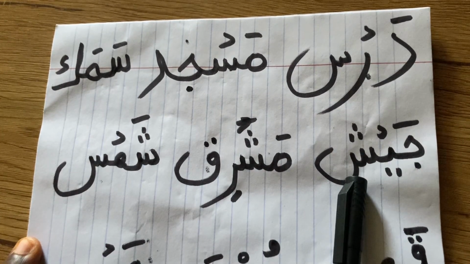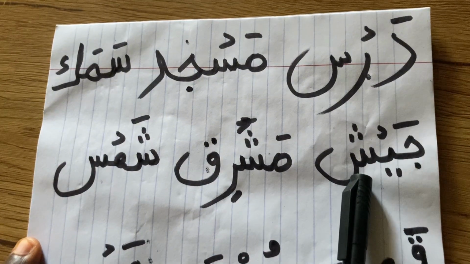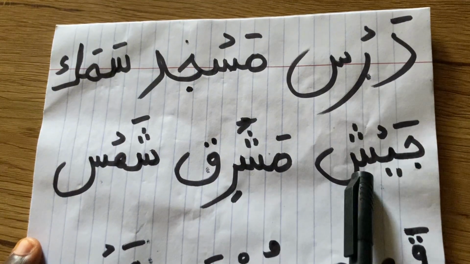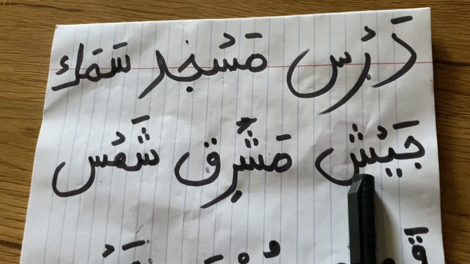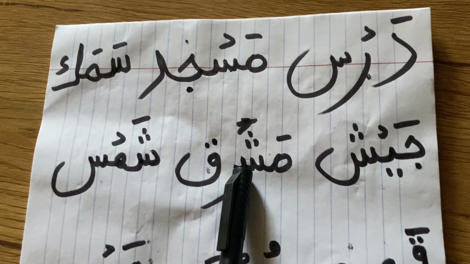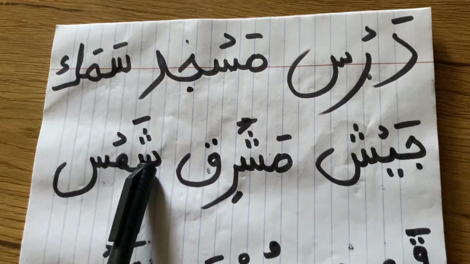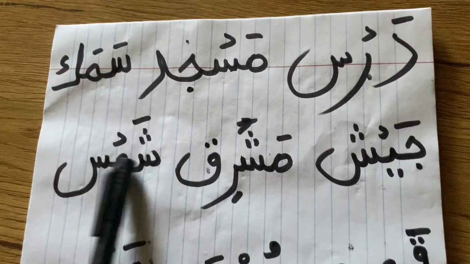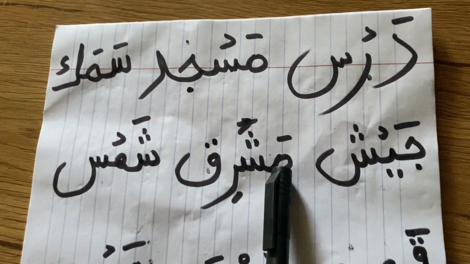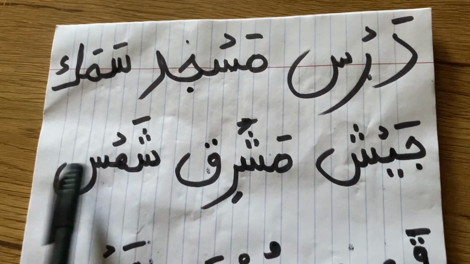What differentiates these three Shinun is that you can only see this type of Shinun in a word at the end, and this type of Shinun at the center, Mashrikun. This type of Shinun at the beginning, Shamsun, Jaishun.